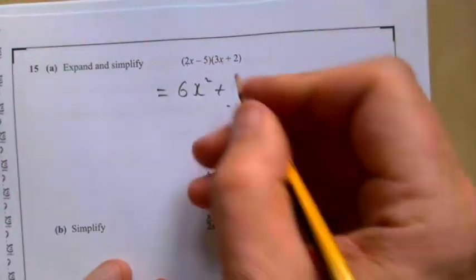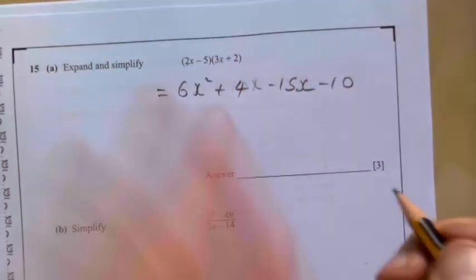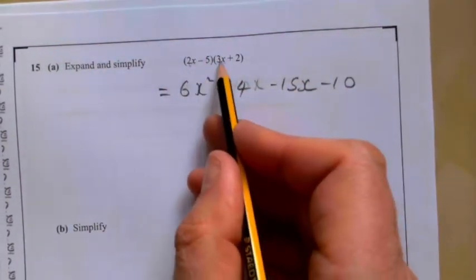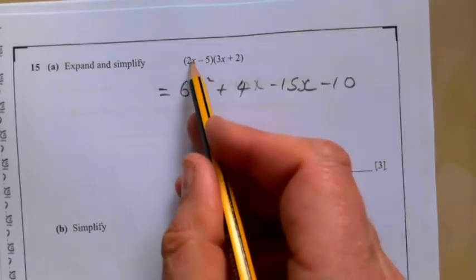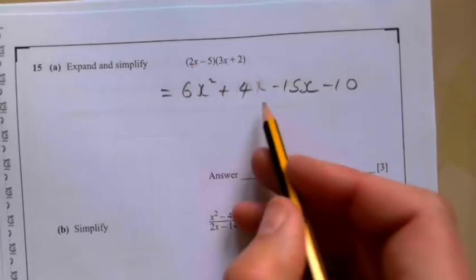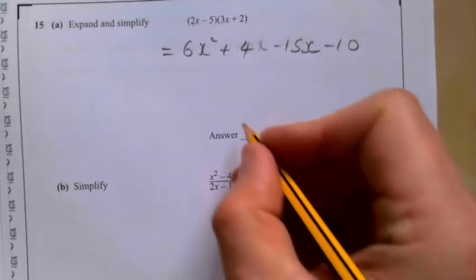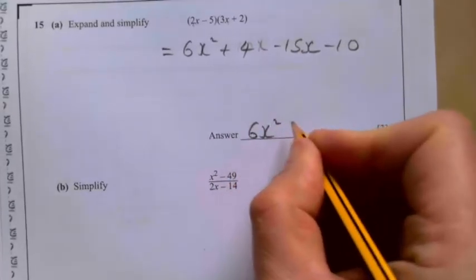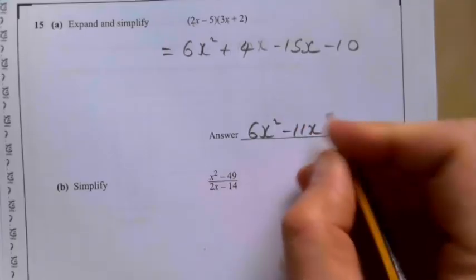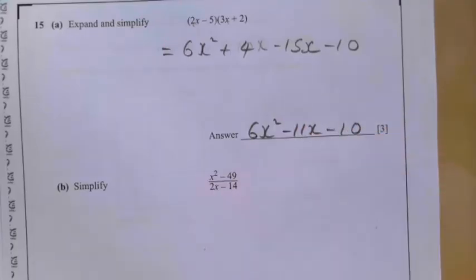So let's just show you that again. First, 2x times 3x gives me 6x squared. Two outer ones, 2x times 2 is 4x. Inner minus 15x, plus 10. Joining together then my like terms gives me 6x squared minus 11x minus 10.